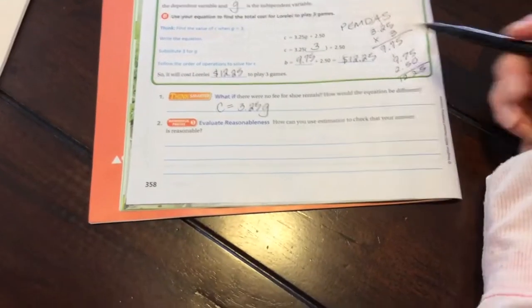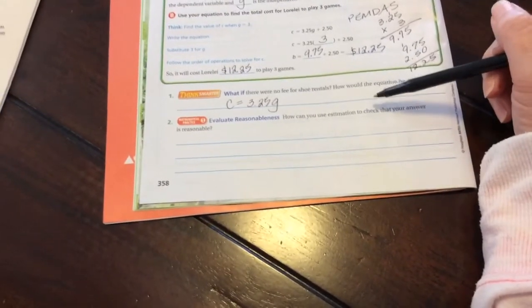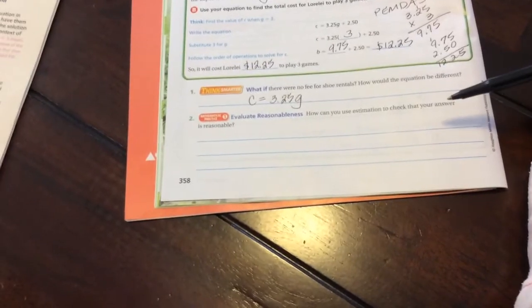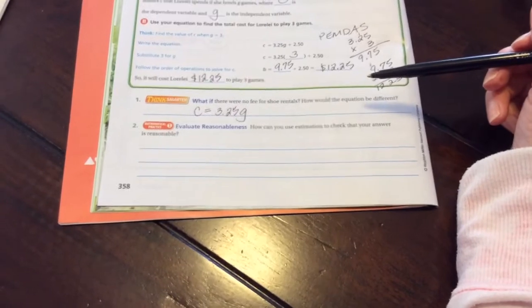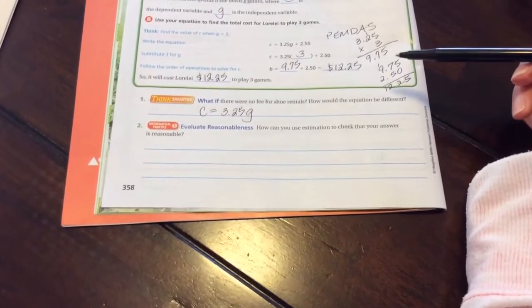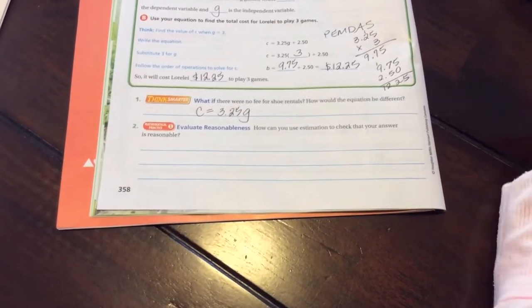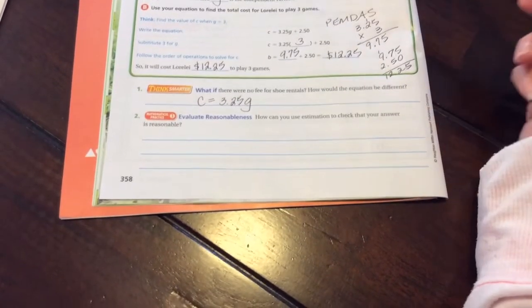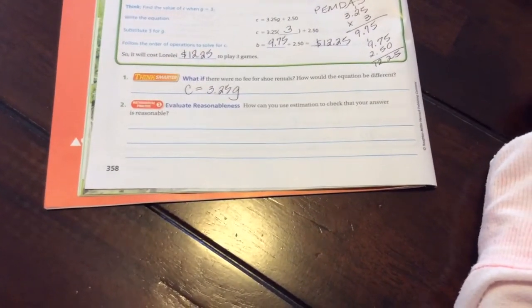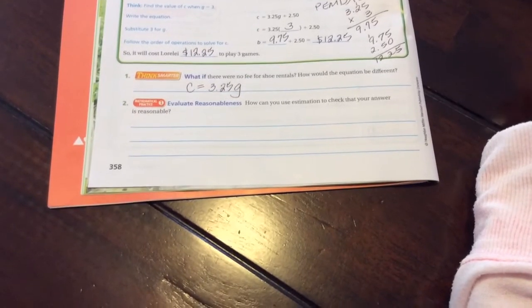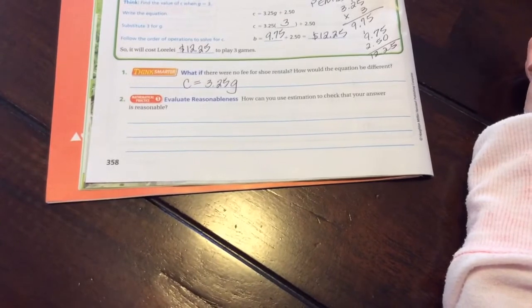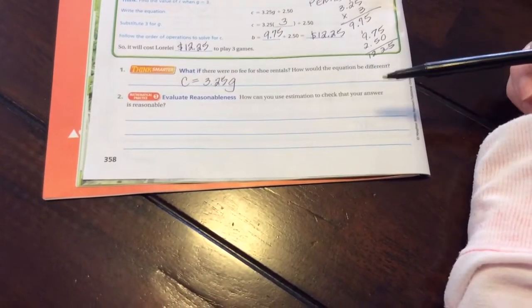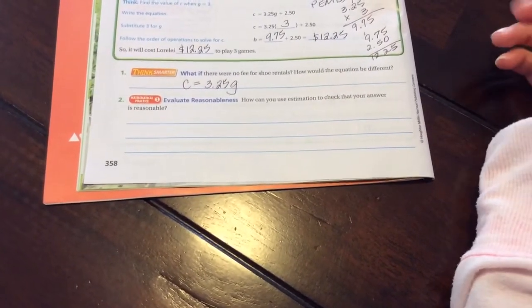Question 2 says, how can you use estimation to check that your answer is reasonable? So I know that the cost of a game is about $3, and if Lorelai plays 3 games, the cost is about $9. Plus I have to have the shoe rental, which is $2.50, which rounds up to about $3. So the cost of the games and the shoes is $9 plus $3, which is $12. And $12 is really close to my answer of $12.25, so that lets me know that my answer is reasonable. I'm going to do a couple more problems.